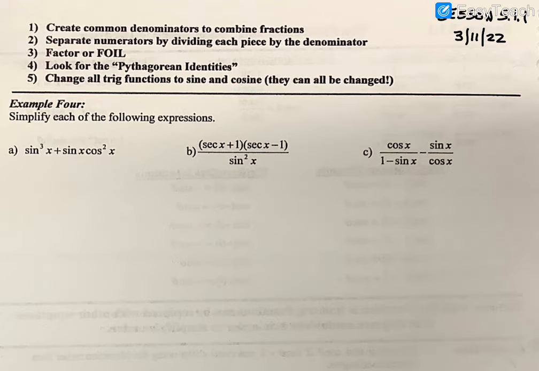3, we're going to be doing some factoring and foiling. Things like factoring a GCF out or foiling. 4, look for Pythagorean identities. I always say look for when there are trig functions with squareds and or a plus or a minus 1, or trig functions squared and added or subtracted together. Those are often Pythagorean identities we want to look for. That'll be a big thing.